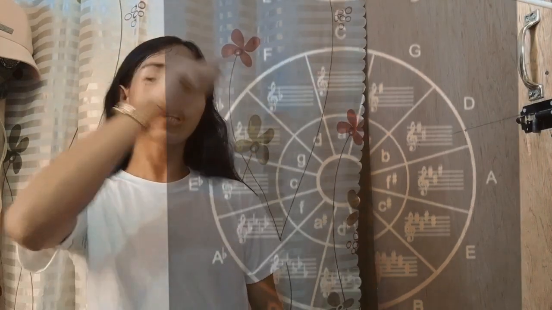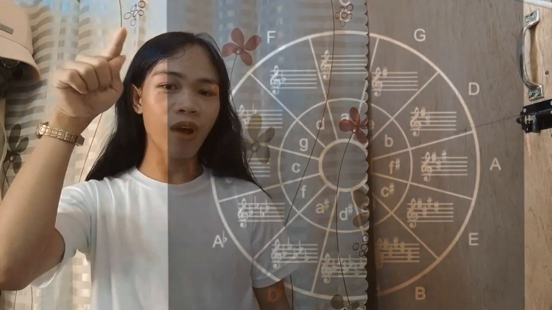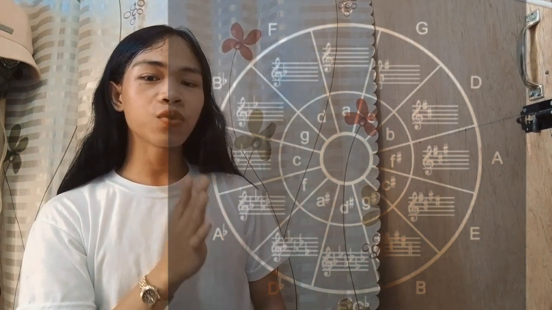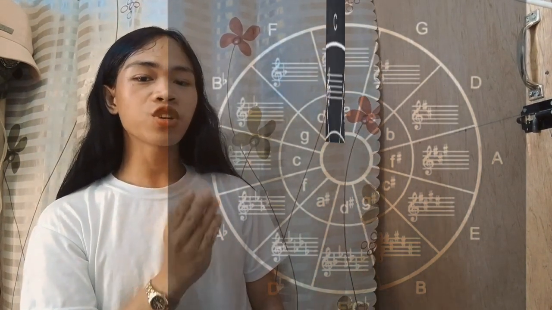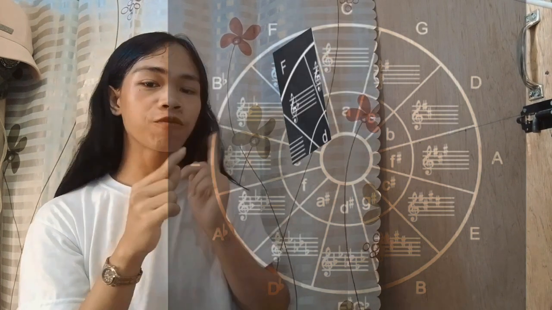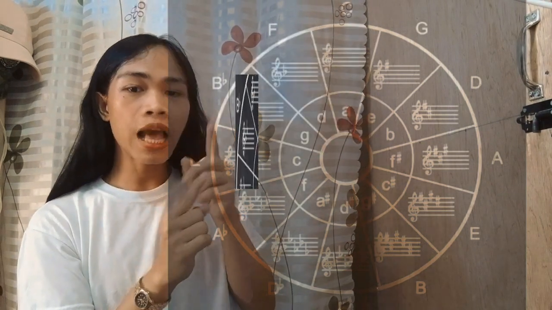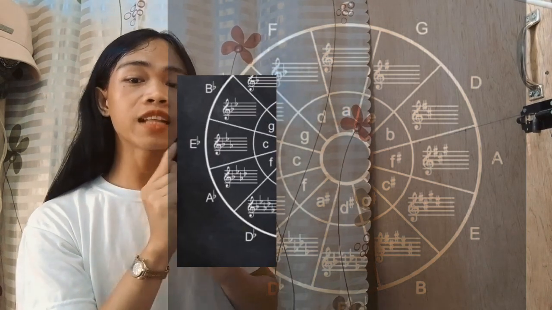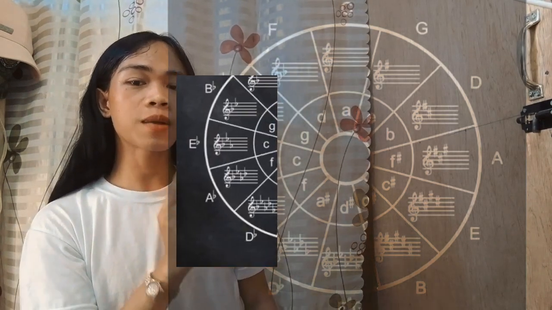On the other hand, if you follow the chart counterclockwise, you'll see that a flat is added with each key. C major contains no flats. F major contains one flat, but B flat major contains two flats, and so on. And this time, each pitch is a perfect fourth higher than the last.